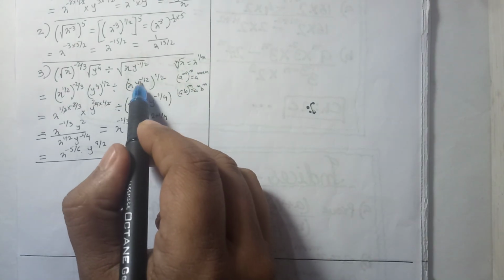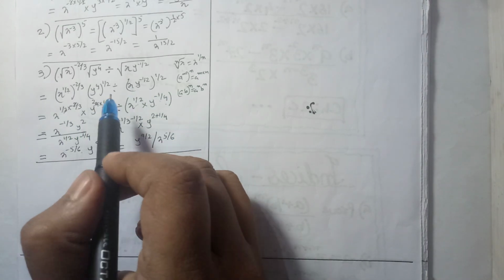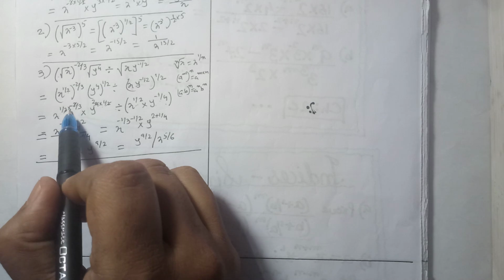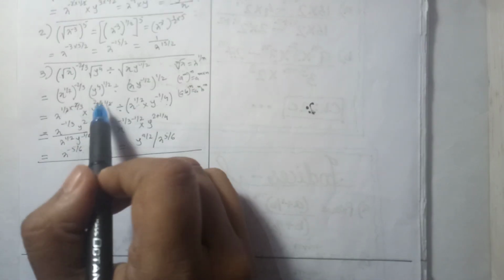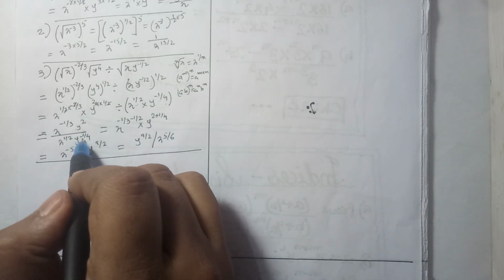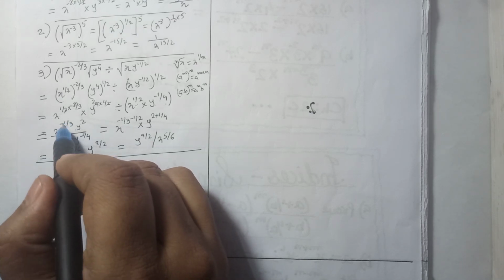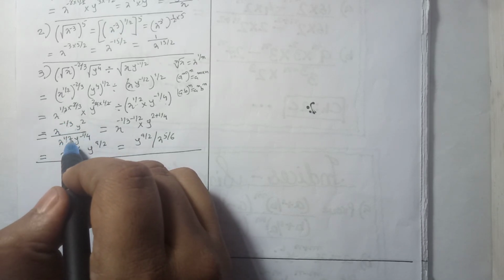x to the power of half, y to the power of half. So this gets cancelled, minus third y square, this will come down, x to the power of half into y to the power minus 1 by 4. When we divide, the exponents get subtracted, right?